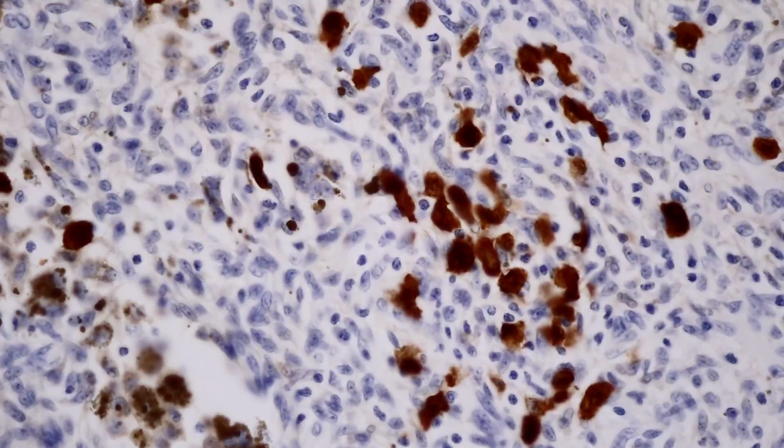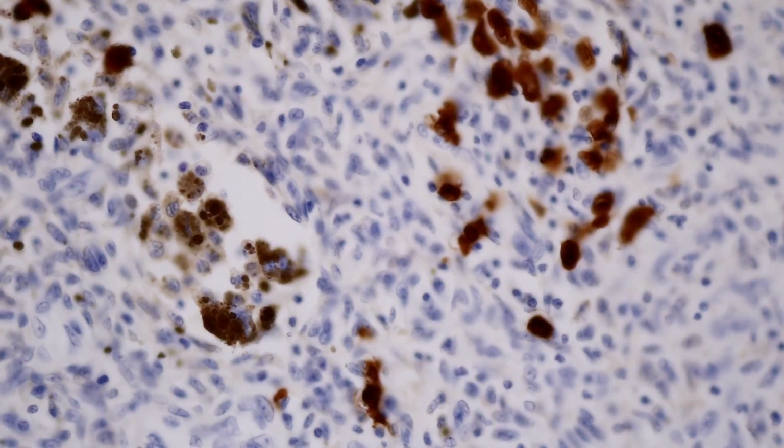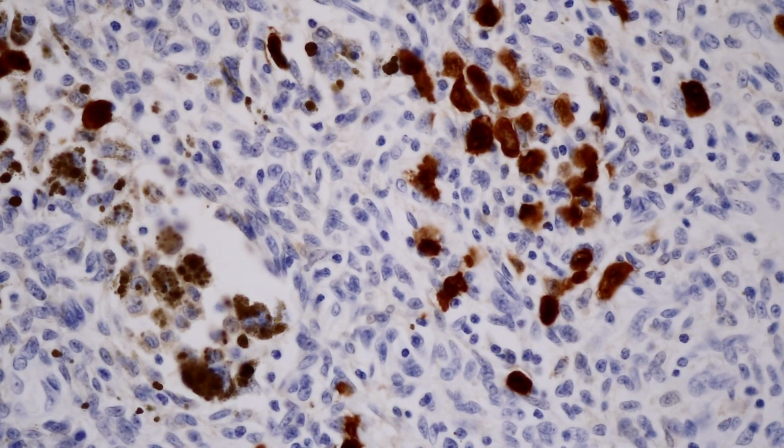Again, after this video, hopefully you would look at a lesion like this and recognize that with looking at all the features, you probably don't need an S100 stain here. But if you still feel like you're concerned about a melanocytic neoplasm and you wanted to do an S100, just recognize that this is a potential pitfall.